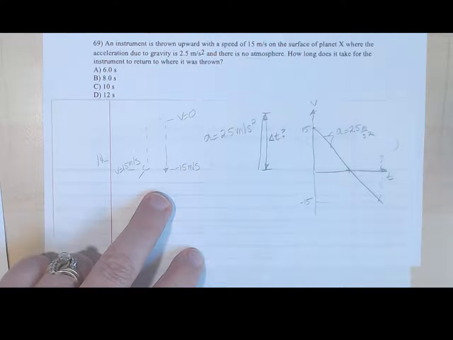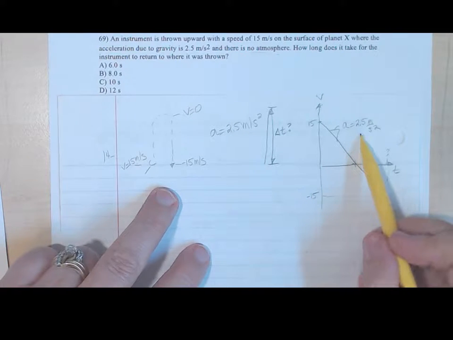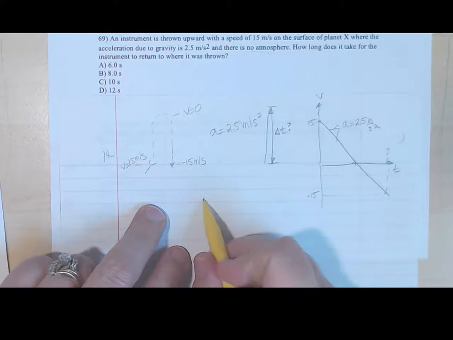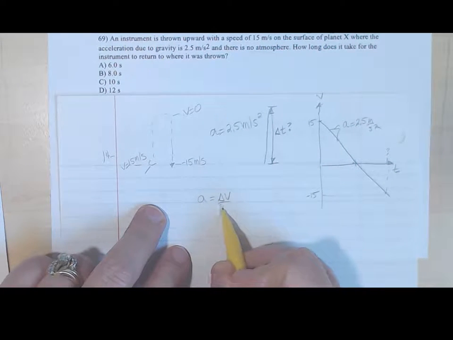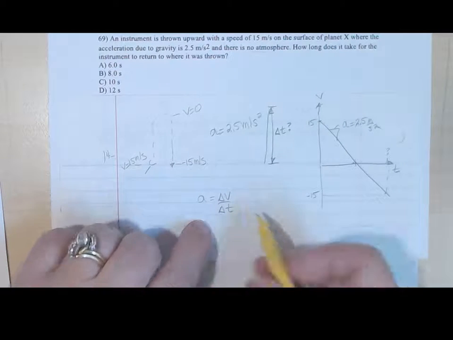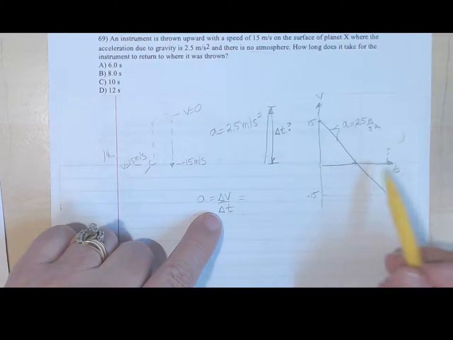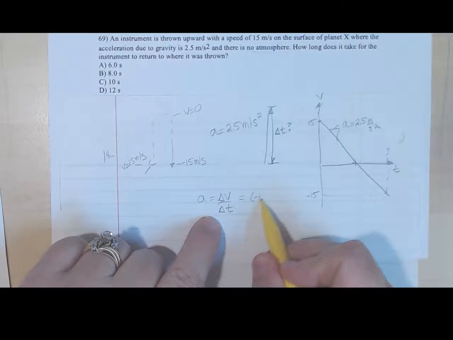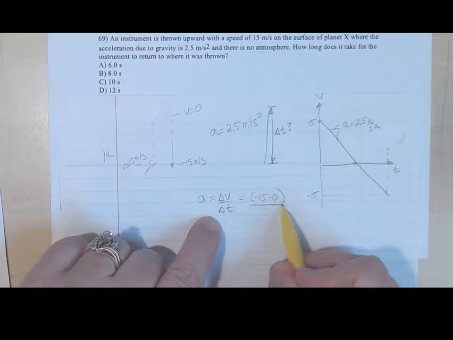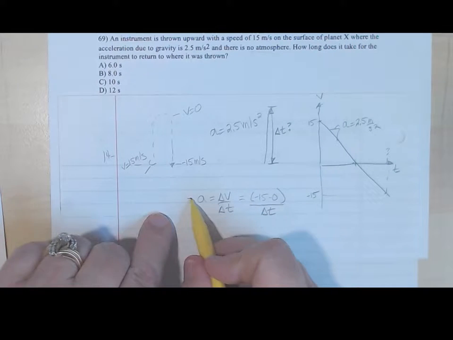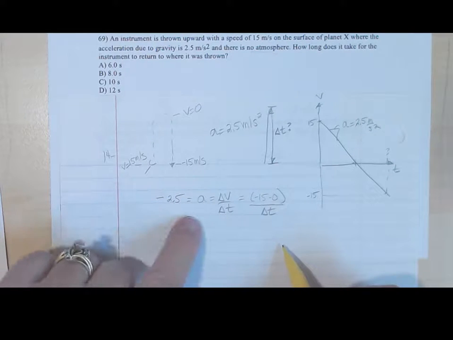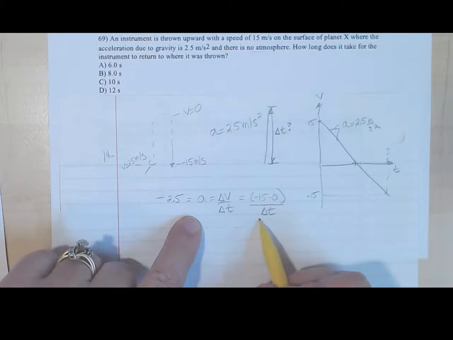Okay, so let's go ahead and see. Oh, this should be super easy because acceleration is rise over run. So I can go straight to my definition of acceleration. Do I know the change in velocity? Let's go from this point to this point. So I go from 0 to minus 15. So yes, it's going to be minus 15 minus 0 over delta t, and the value is 2.5, and of course it's negative because it's pointed down. So, oh, I should have done the rearranging there first, shouldn't I?